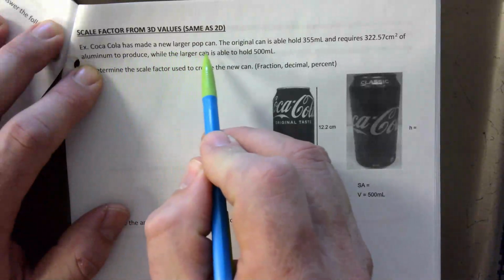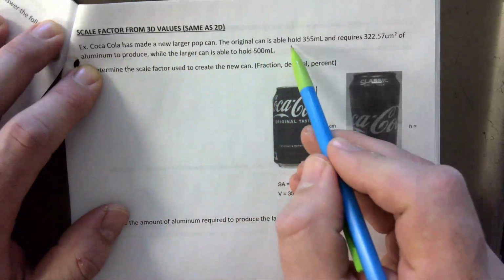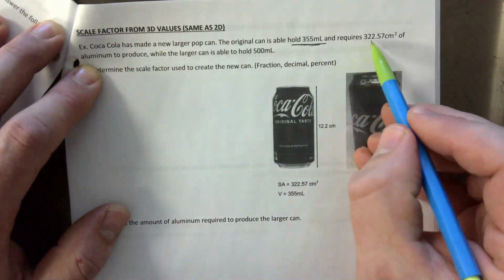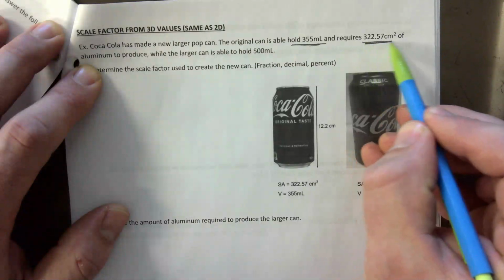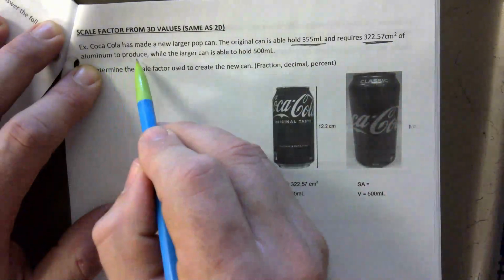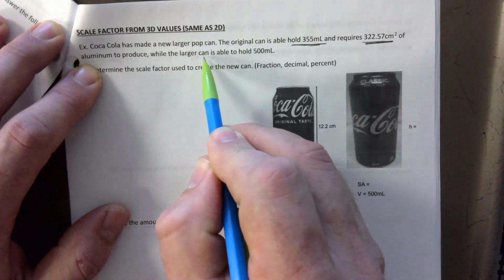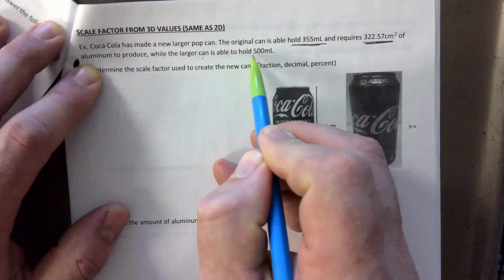Coca-Cola has made a new larger pop can. The original can is able to hold 355 milliliters and requires this much centimeters squared of aluminum to produce, while the larger can is able to hold 500 milliliters.